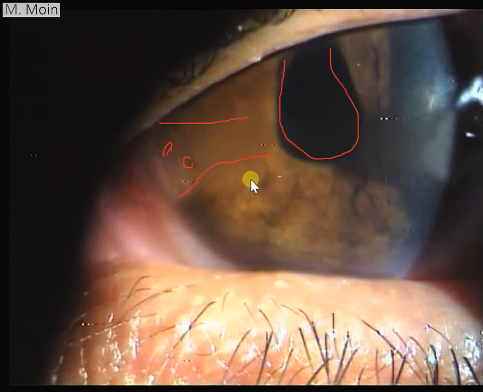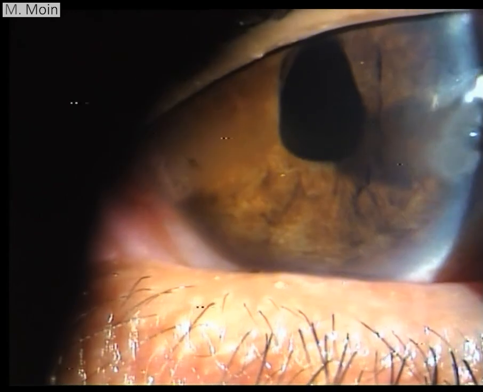And band keratopathy can be due to various reasons. It can be chronic uveitis which can produce that. Patients who have silicone oil in the eye can have that. Post trauma, they can have that. So there are different causes for that. So you need to figure out what the cause is. But it is important to identify what you're seeing and how it is affecting the patient as well.